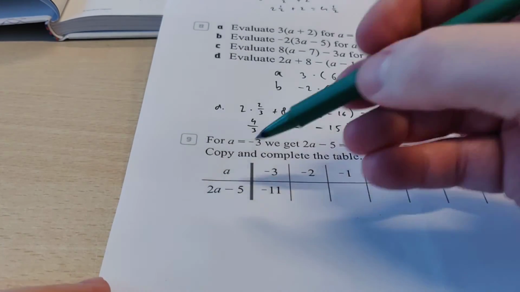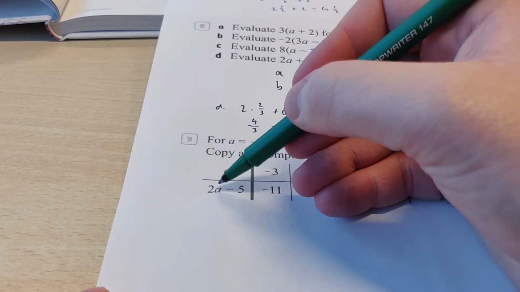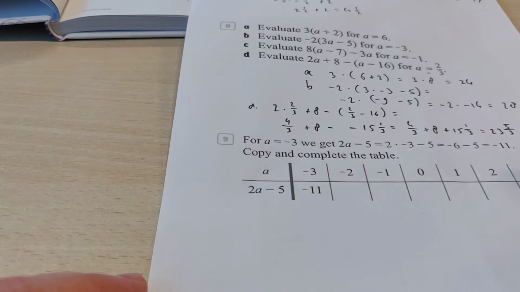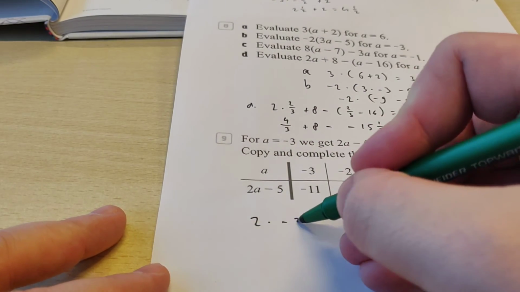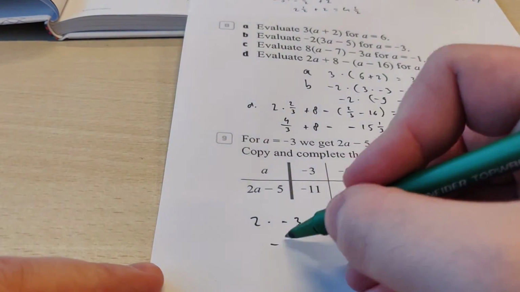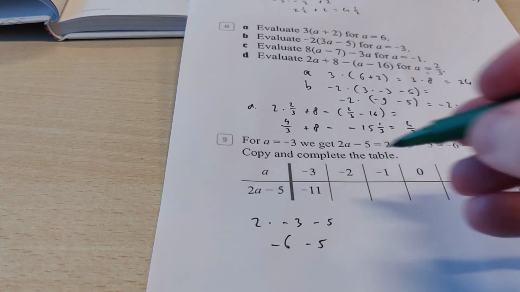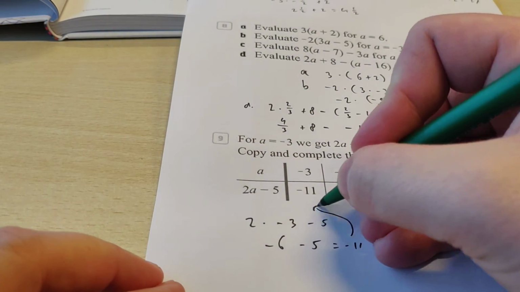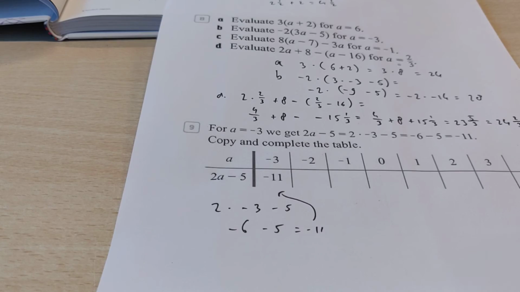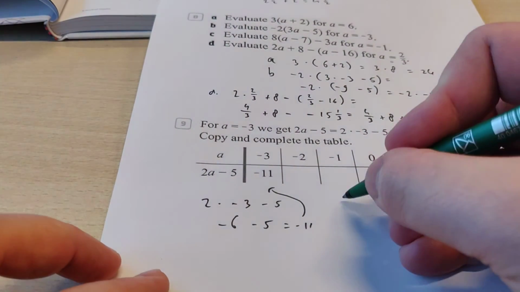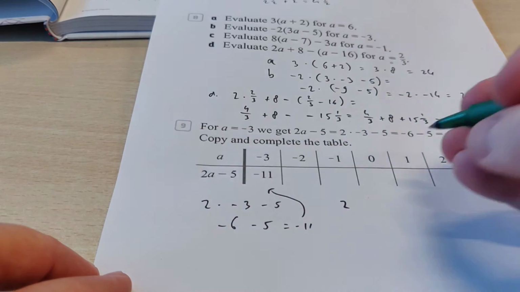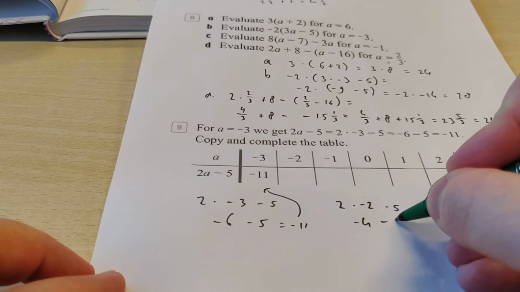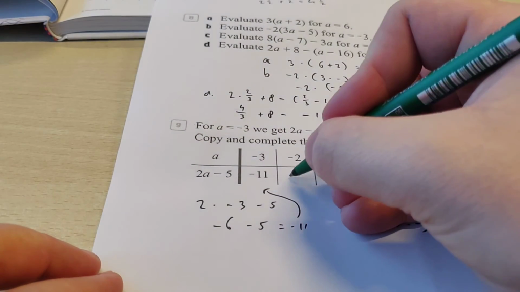Here it says that when A is these numbers, we have to do 2A minus 5. So for the first one, we already know the answer, but this is what happened. You do 2 times minus 3, and then minus 5. Well, 2 times minus 3 is minus 6, and minus 6 minus 5 is minus 11. So that's why you have that. Right, so this is minus 11, and that goes over there. Now, if I want to calculate the next one, then A is minus 2. So I have to do 2, because the 2 is over there, right, times minus 2, and then minus 5. Well, 2 times minus 2 is minus 4, minus 5 is minus 9. So the minus 9 goes over there.